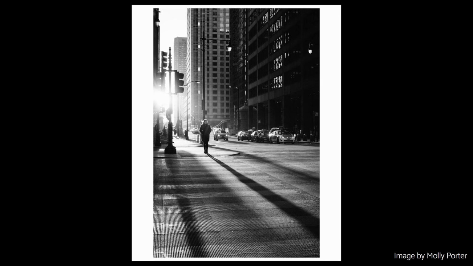Taking a look at this beautiful street photograph, I'm sure Molly Porter found the lighting in this scene to be perfect and waited for the right subject to enter the frame. By waiting for the right moment to take the photo, you can create some truly unique compositions that otherwise would not have been possible. Including the decisive moment in your composition technique can help you capture those moments that only happen for a split second and make your photos stand out from the others.